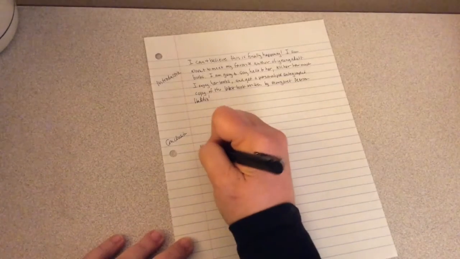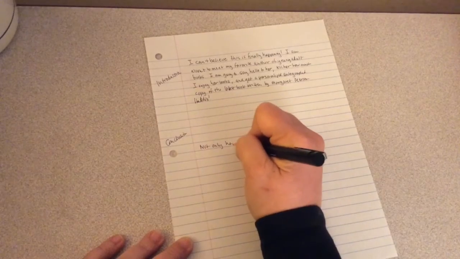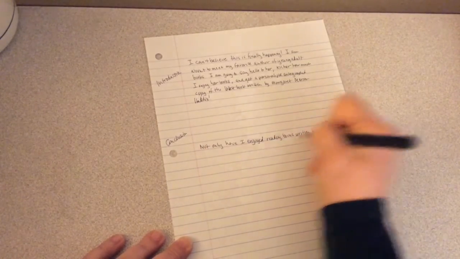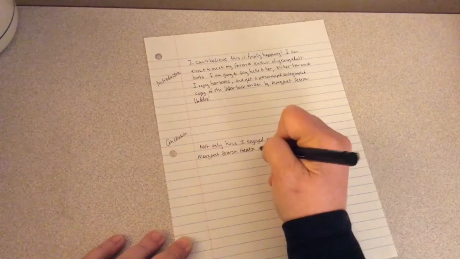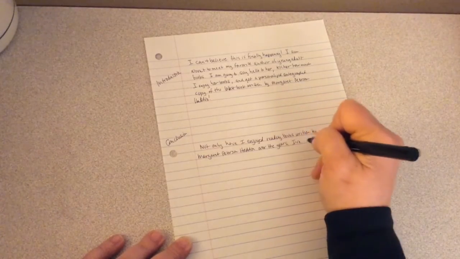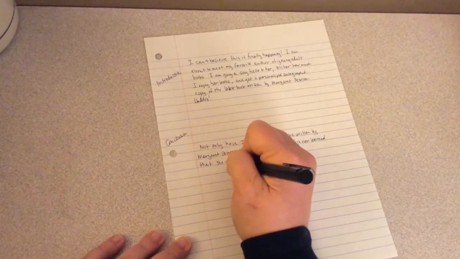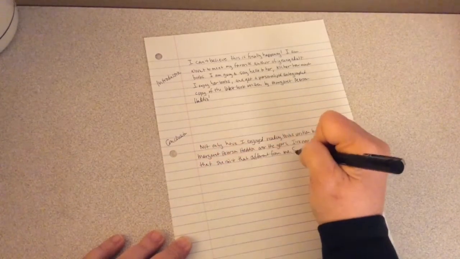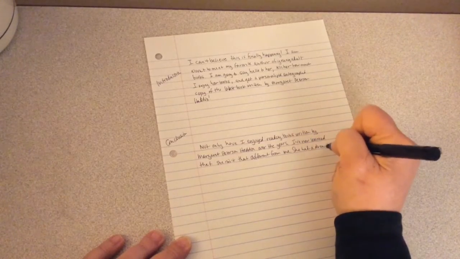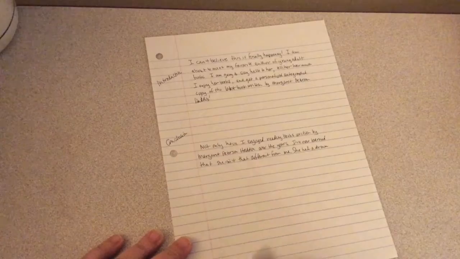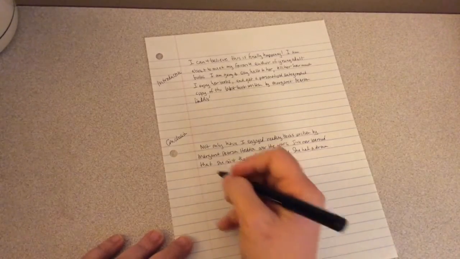I'm going to write, not only have I enjoyed reading books written by Margaret Peterson Haddix over the years, I've now learned that she isn't that different from me. She had a dream. So that's connecting back into the second paragraph where I talked about why she wanted to become a writer.